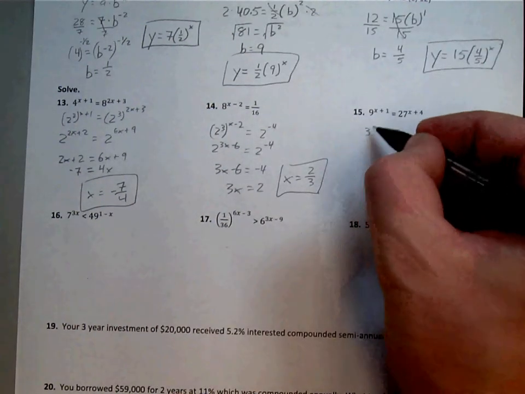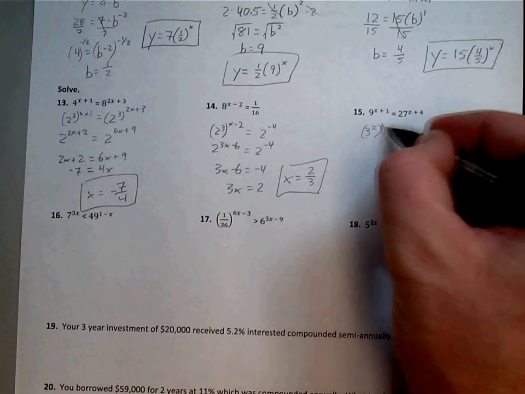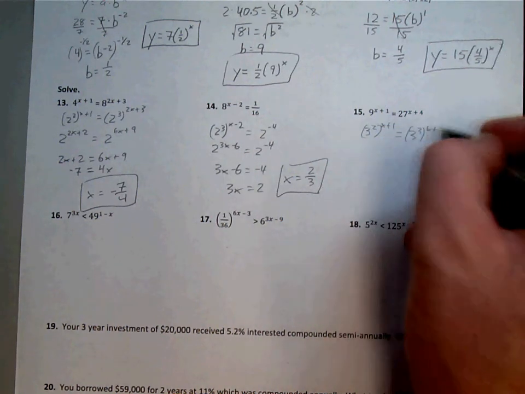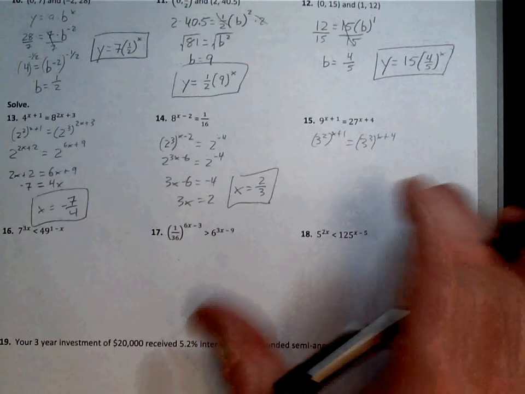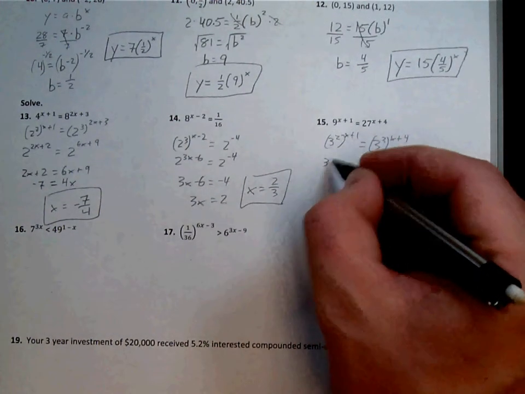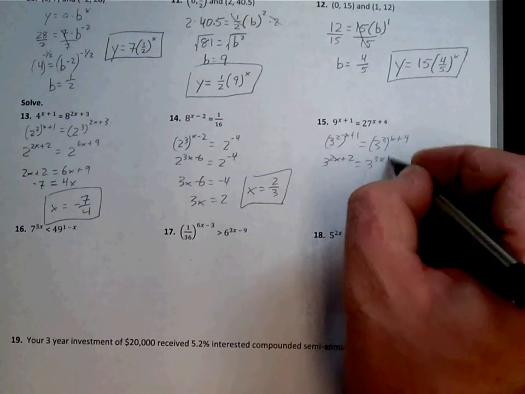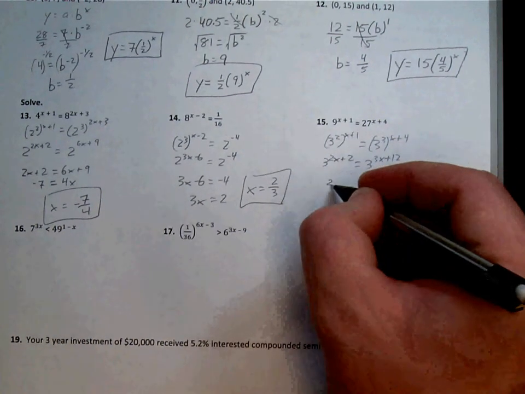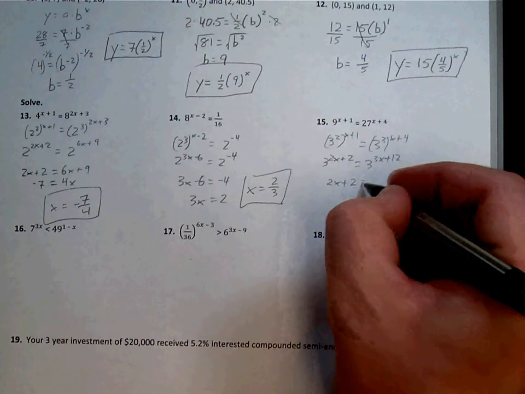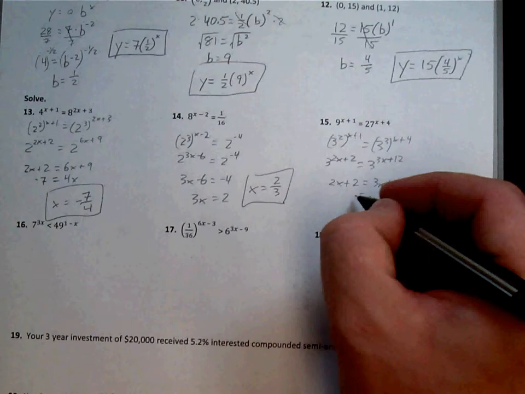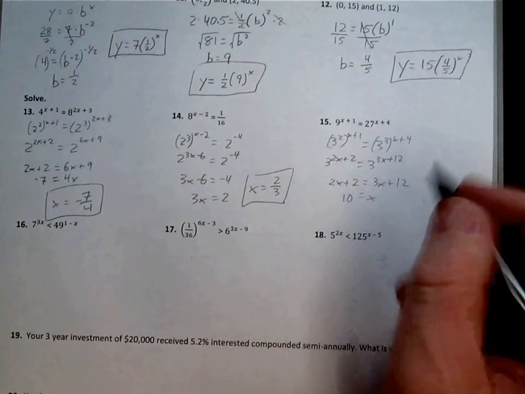Powers of 3, 3 squared, 3 cubed, 3 to the 2x plus 2, 3 to the 3x plus 12. So the exponents must equal each other. So x is equal to 10, negative 10 rather.